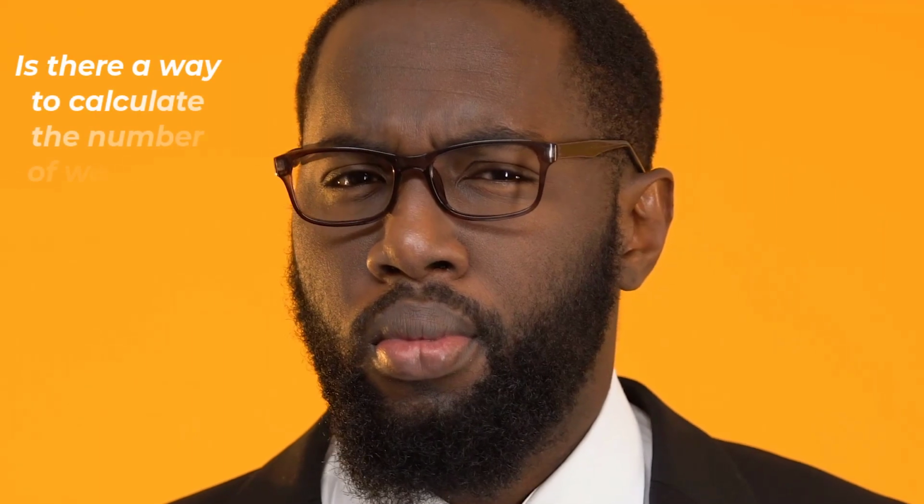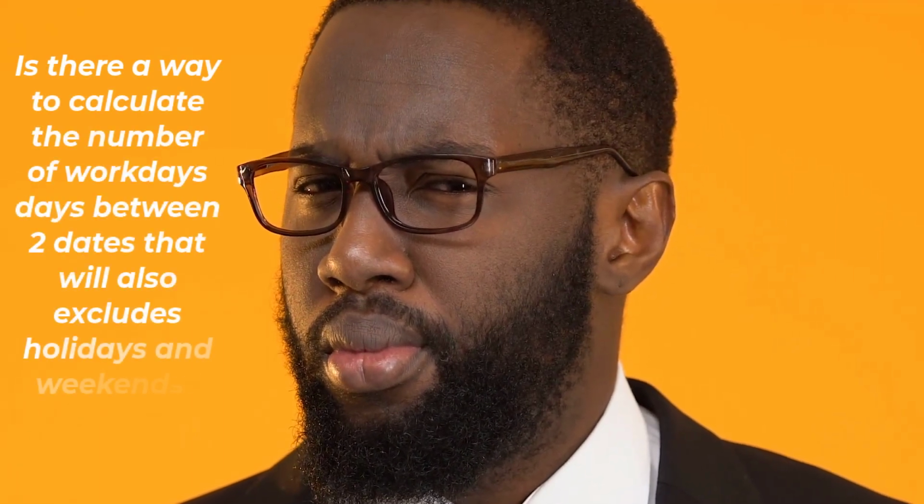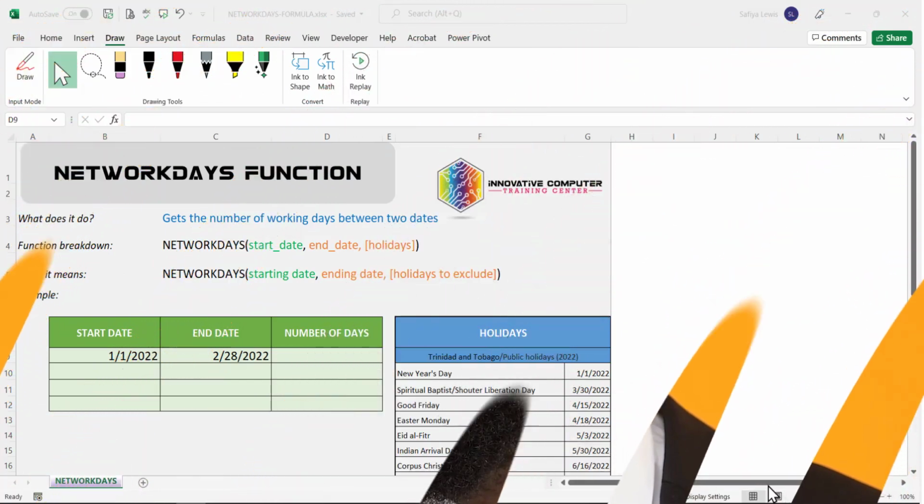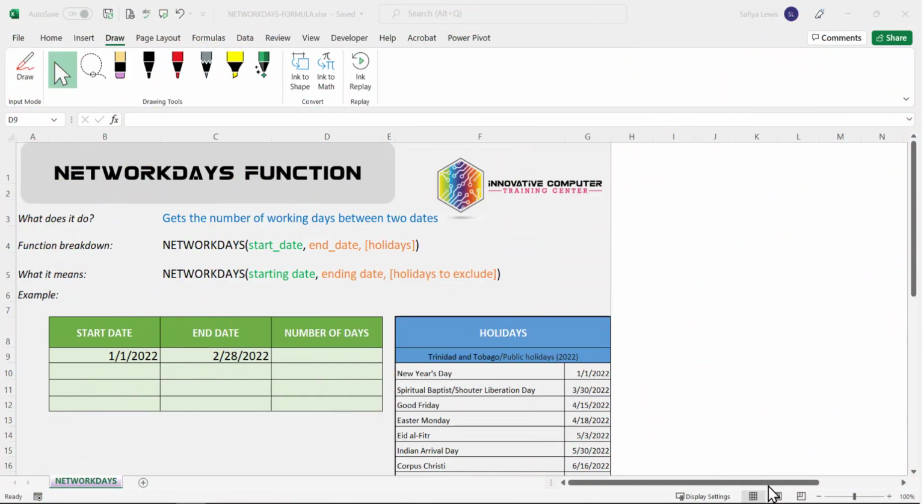Need a quick way to calculate the number of days between two dates? Bet, I got you covered. The NETWORKDAYS function will exclude the weekends in the count. And if you also need to exclude holidays, this function does that too.